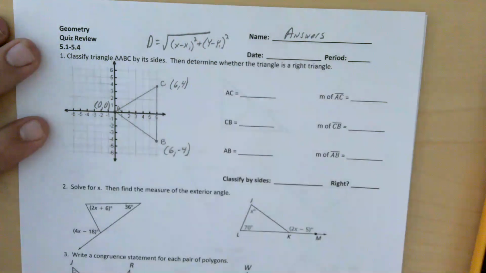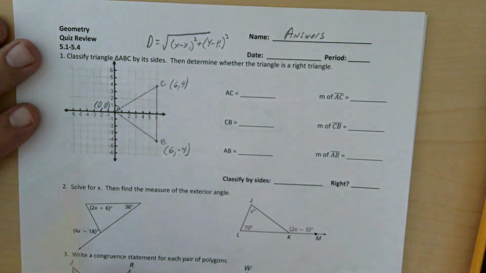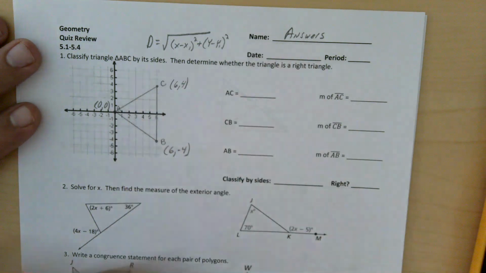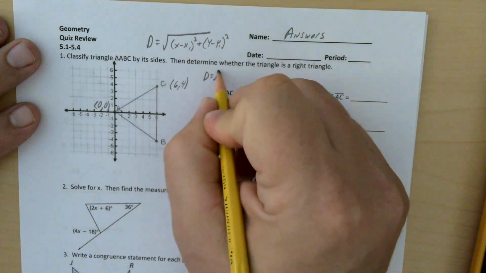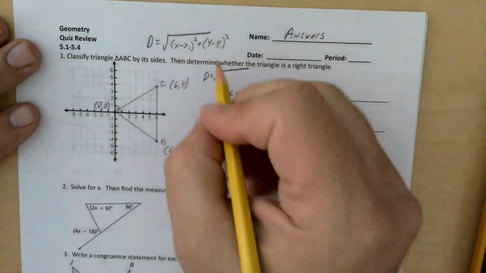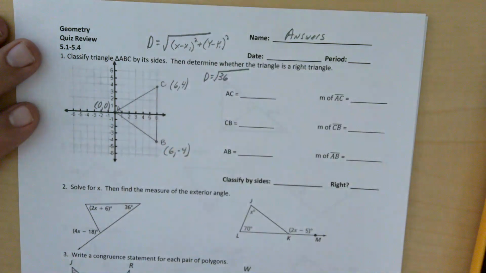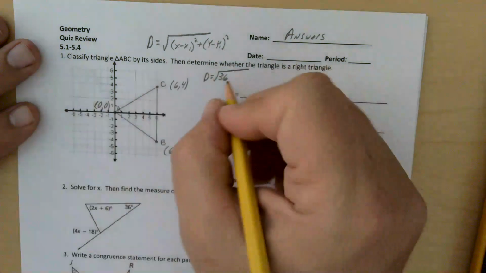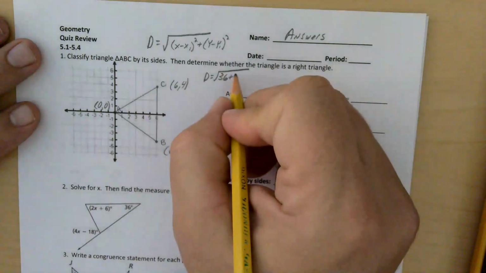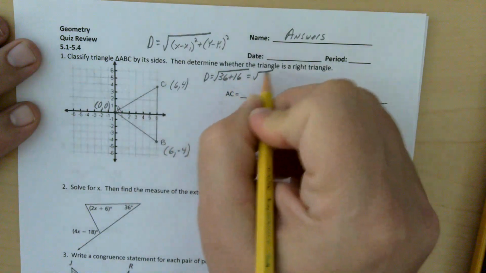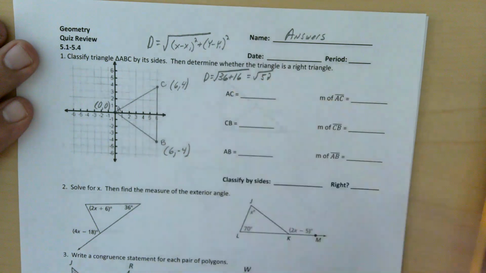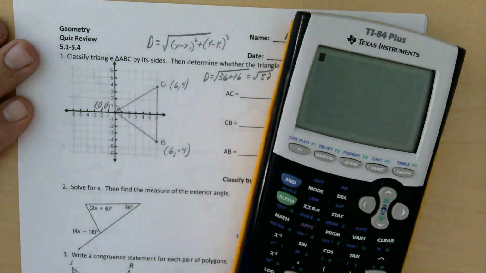When it comes to the distance formula, it doesn't matter which order you subtract. So for my x's, 6 minus 0 or 0 minus 6, because I'm going to end up squaring it. So I'm going to have the square root of 6 minus 0, which is 6, squared. I'm just going to show the 36 underneath the radical. And then I'm going to add the differences in my y. 4 minus 0 is simply 4. 4 squared is 16. 36 plus 16 is 52.